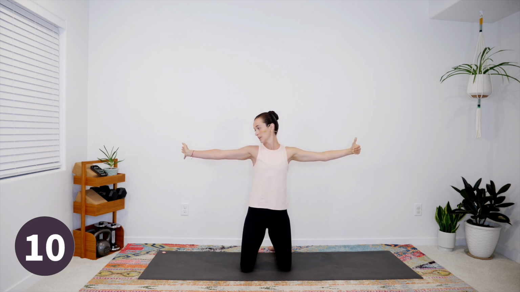We'll be here for a few more breaths. We have just a few more of these mobility drills before we will shift into some static stretching that should feel really good. Last 2 and 1.